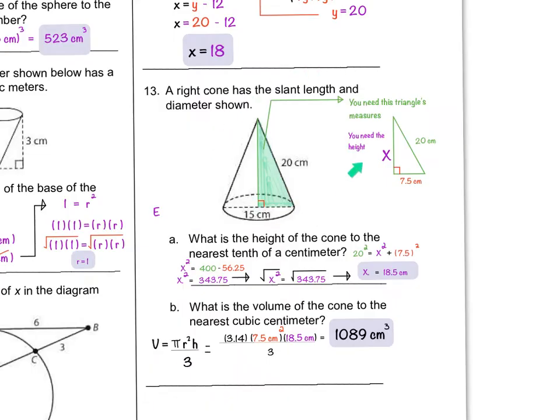Number 13 is dealing with this right cone here. Now, if you notice, they gave you the slant height, which is 20, but they did not give you the height of the cone, which you're going to need if they're going to ask you for volume. They also give you the diameter, but you don't need the entire diameter. You need a radius, which half of 15 is 7.5.